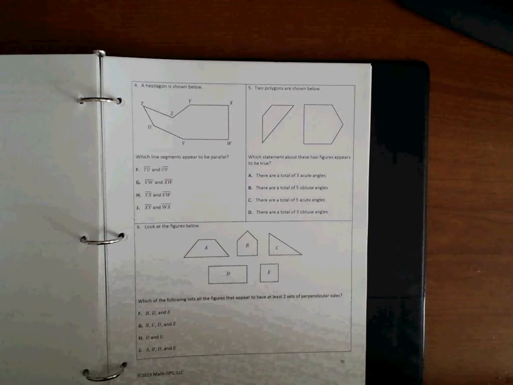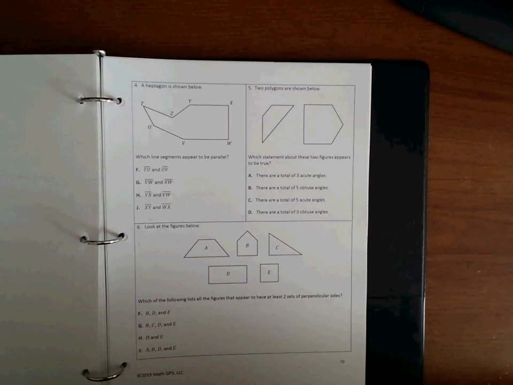Number 5, 2 polygons are shown below. Which statement about these 2 figures appears to be true? So you're looking at both of them together. And we have done a couple of these questions before. Gosh, maybe we did this whole assignment before. If so, then this should be an easy one for you. Which statement about these two figures appears to be true? A, there are a total of 3 acute angles.